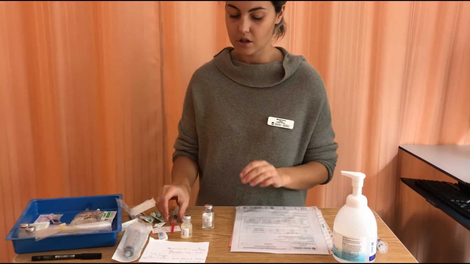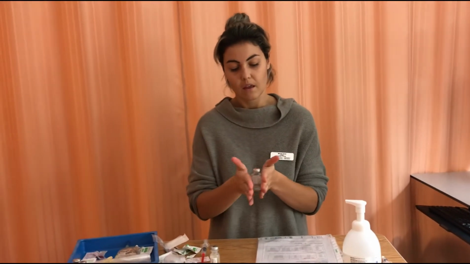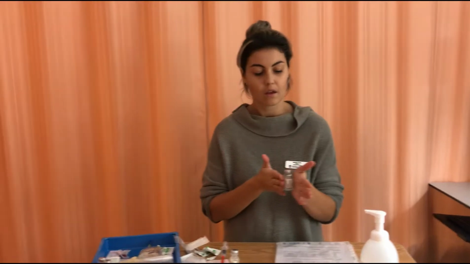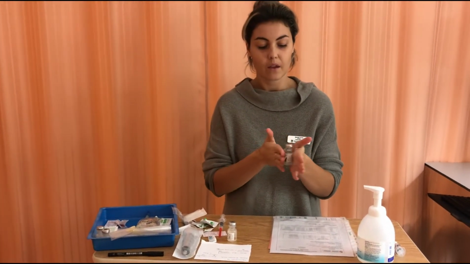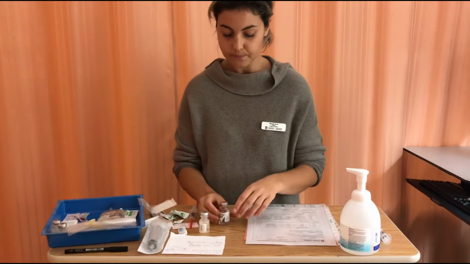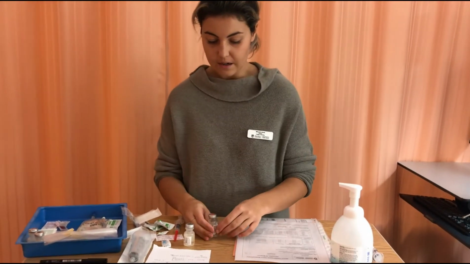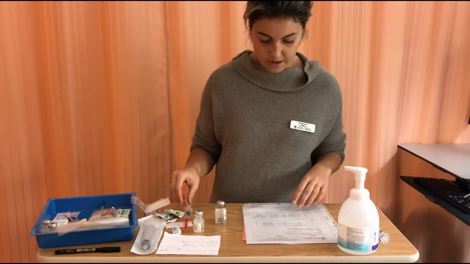Recap my syringe to maintain sterility, and then just rotate the vial slowly, and mixing it this way ensures that we don't create additional bubbles in the vial that we don't want when we're pulling it up. And I'm just making sure that everything is diluted. It is. All right.